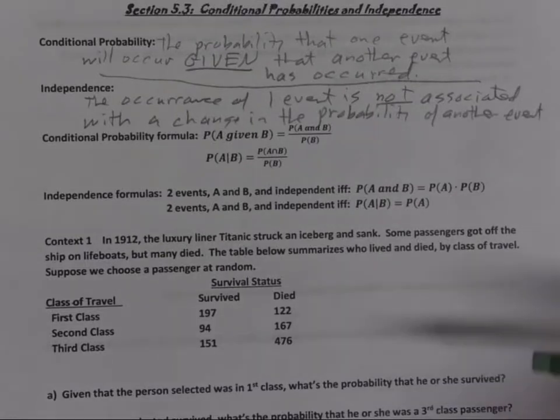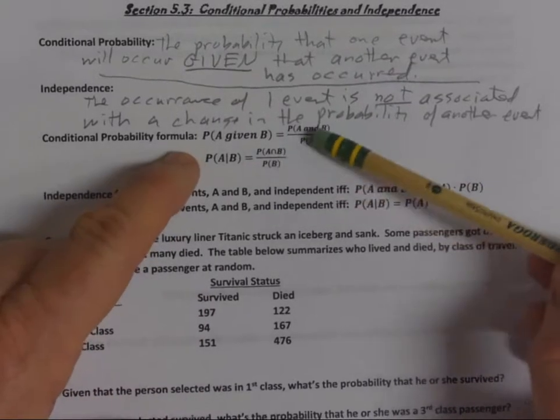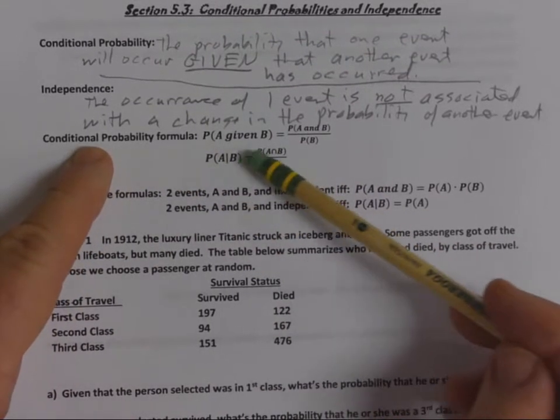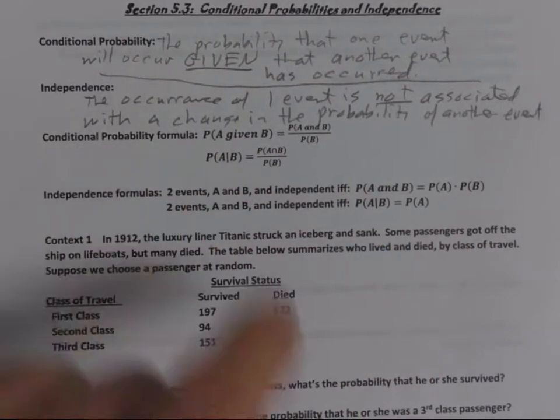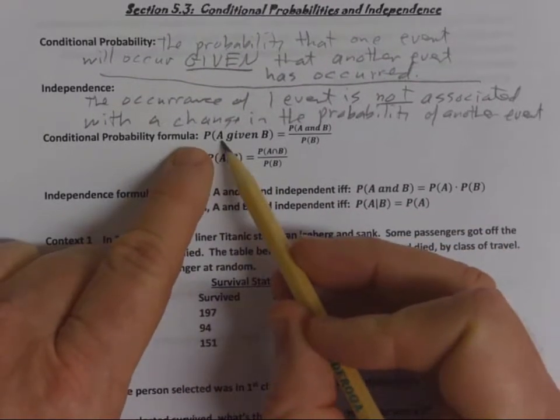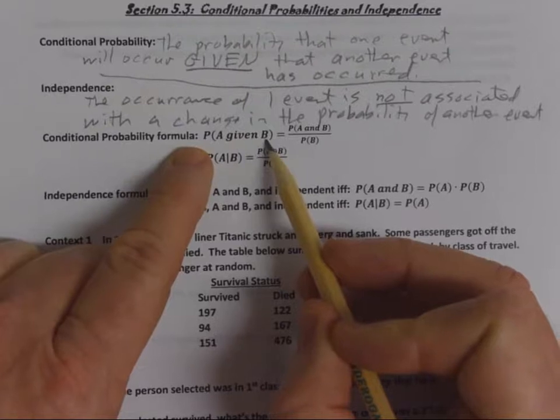And so we've got really three main formulas. These two things here are really the same formula. That's our conditional probability formula, the probability of A given B. That is on your formula sheet. And so what this is saying is the probability that event A will occur given that B has already occurred.